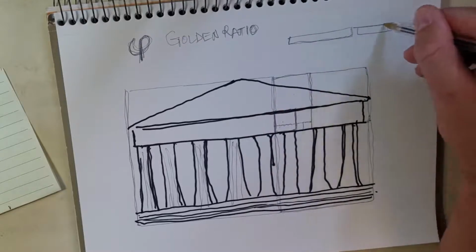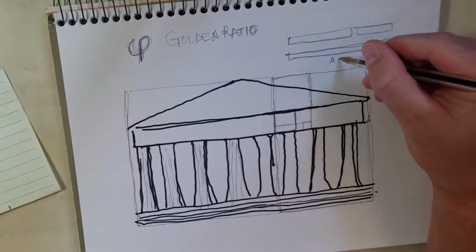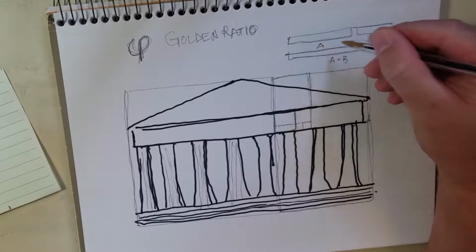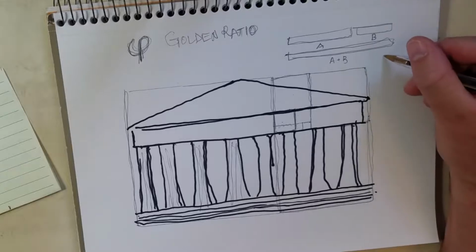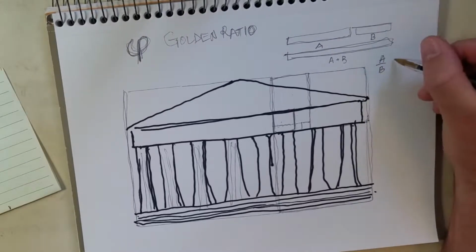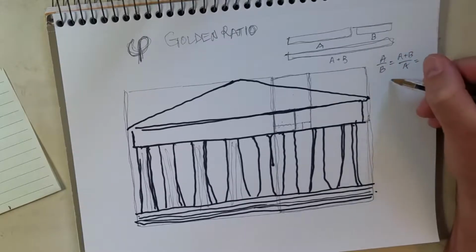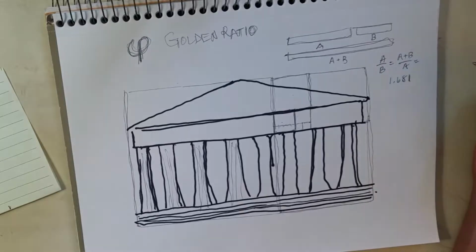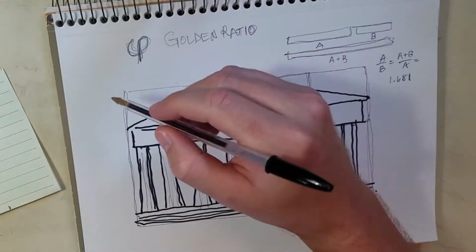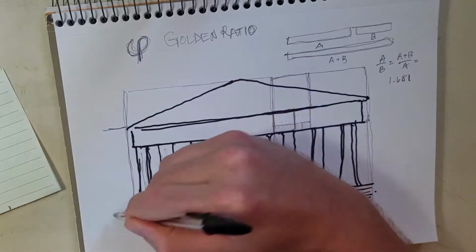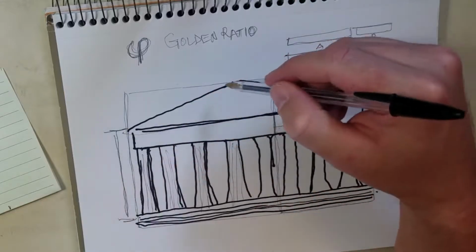Thing I was drawing, where this is A plus B, this is A, this is B, and the ratio of A to B equals the ratio of A plus B to A, which equals 1.681, is apparently the ratio of the height to where the roof starts to pitch.